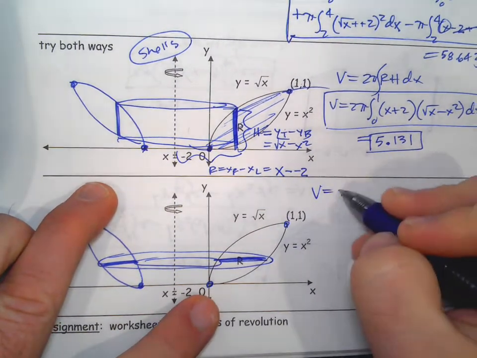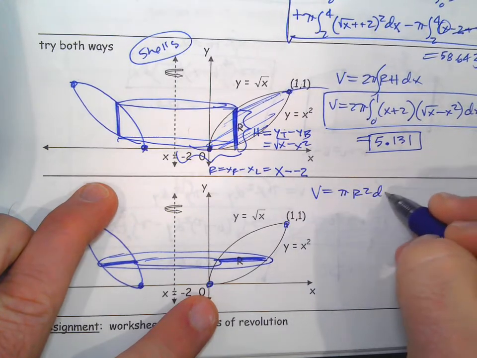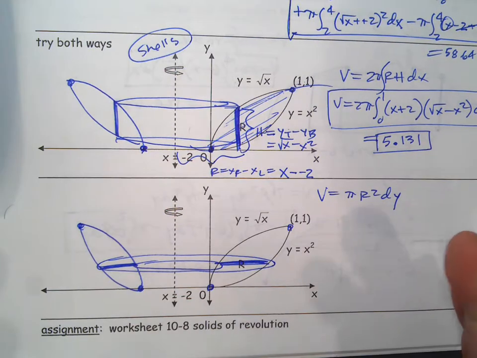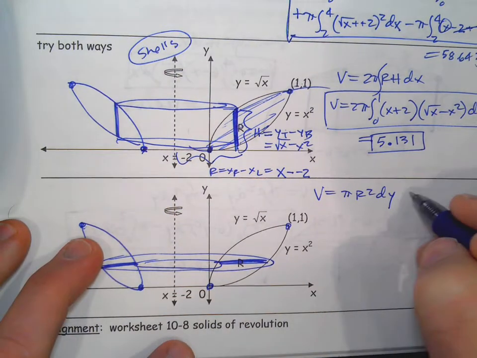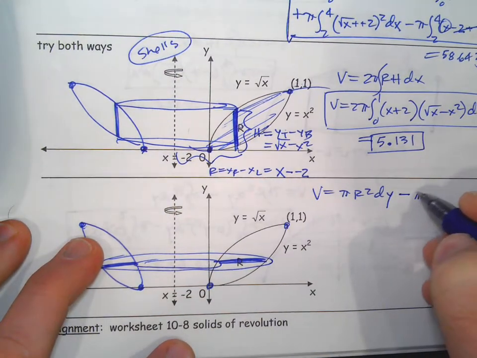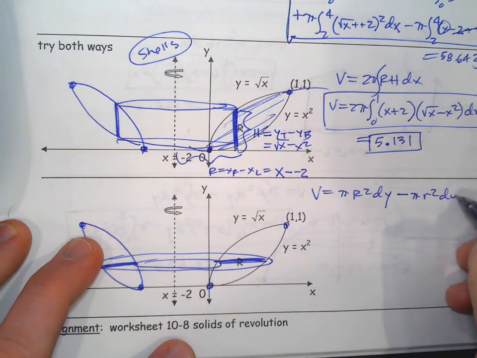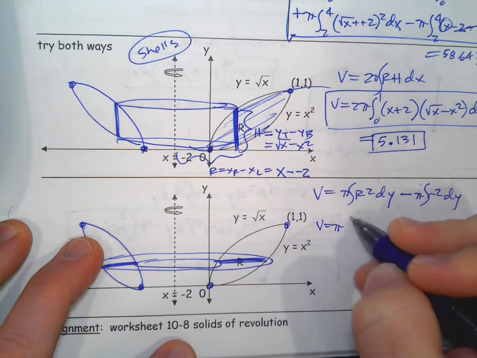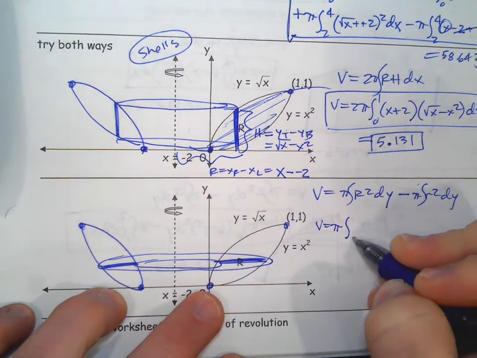So we have pi big R squared dy. Now, one of the side effects of this is that everything's going to be y, which I think makes it a problem a tiny bit harder than x. Minus pi little r squared dy. Then we're going to integrate, so we're integrating in the y direction, 0 to 1.